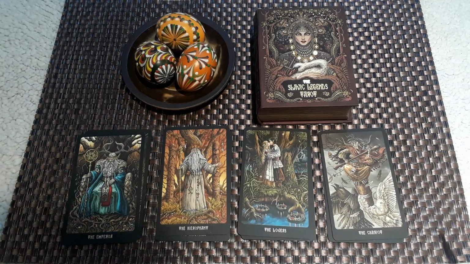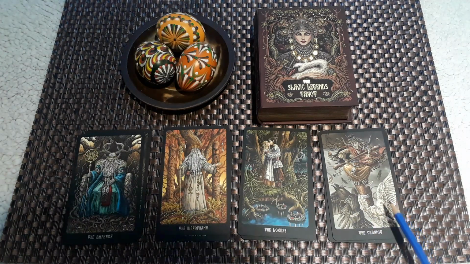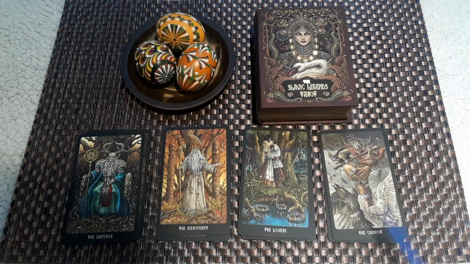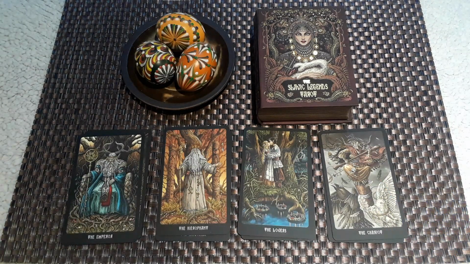Now, of course, this is Baba Yaga. Everybody knows her. She rides on the mortar and pestle, and she doesn't really need the raven and the owl. In the story, she doesn't have them. She moves on her own. But that's okay, it looks nice on the card.